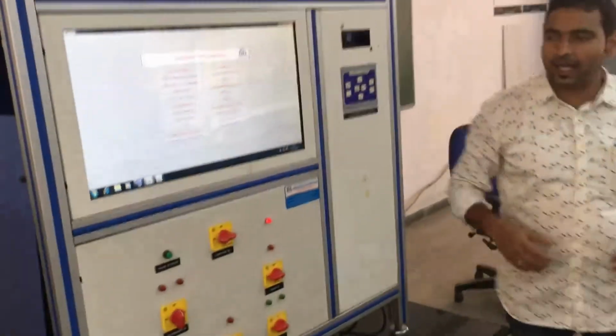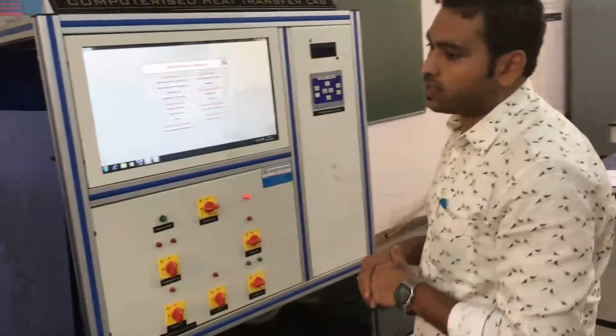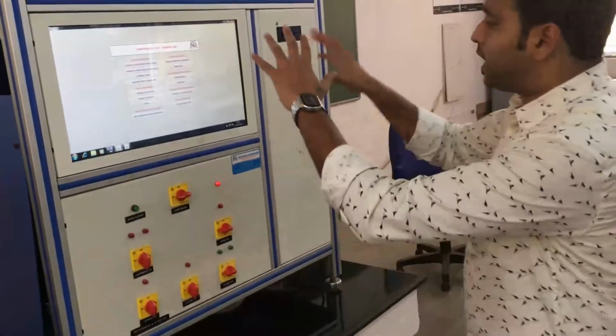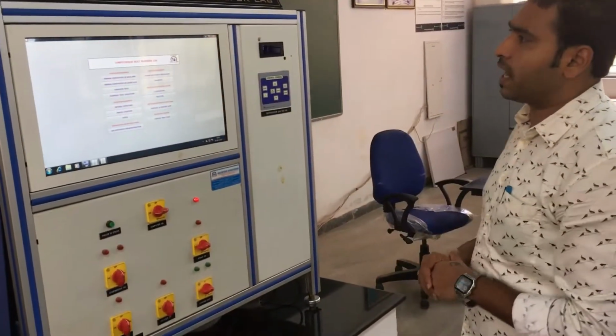But today what we are looking at is a demonstration of this entire test rig, which undergoes an experiment for sensible cooling, right? We'll come back to how exactly this demonstration of the experiment is done by using one single unit, which is called a digitalized system.